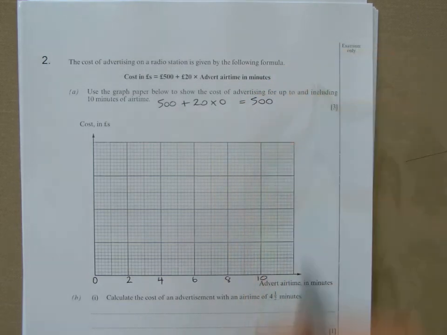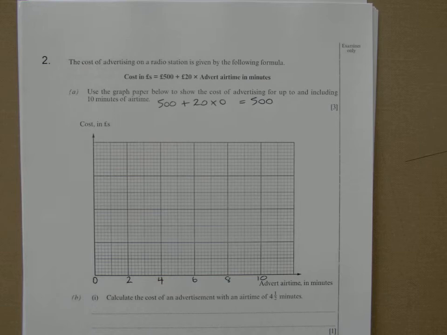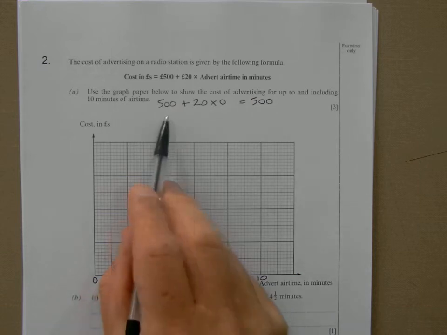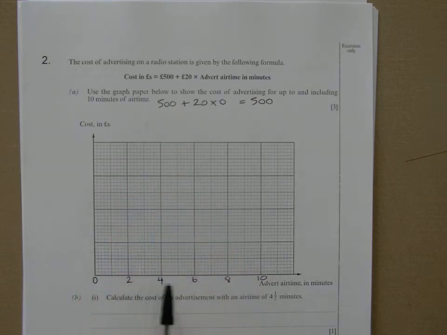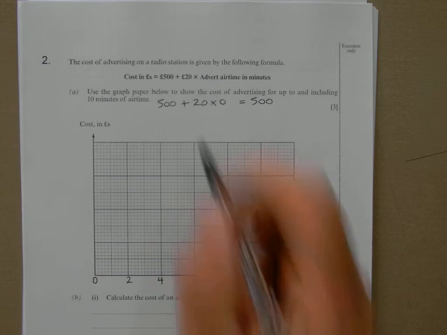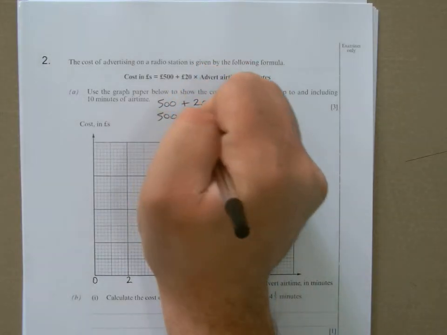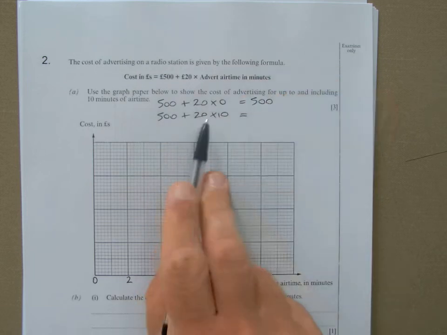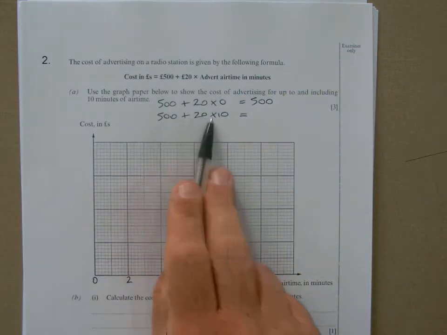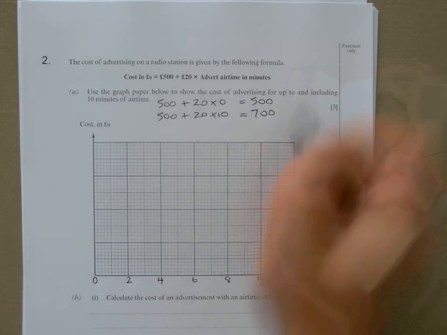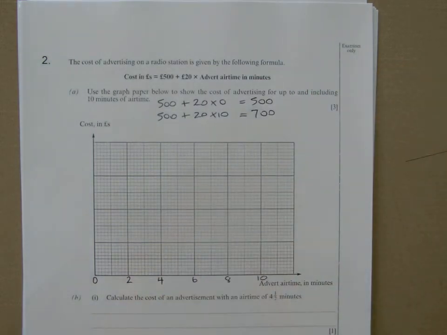And of course, that represents the idea of there being a standard charge just for turning up to the radio station. You've got to pay for the time that you have with those people before any advert time. And then you've got the greatest time, which is 10 minutes. If I substitute that in and work that out, that's 200, and 500 added to 200 is 700. So my scale needs to start at 500 and end at 700.